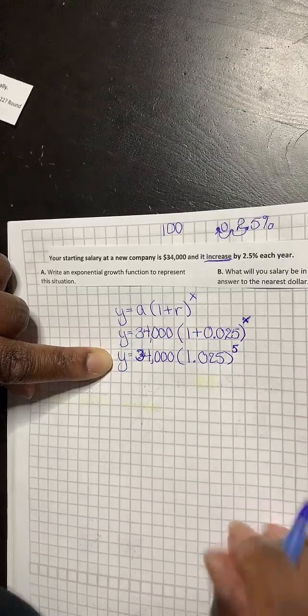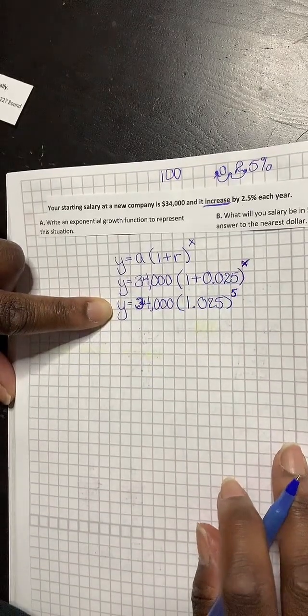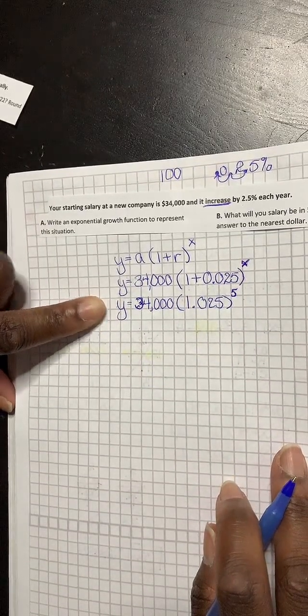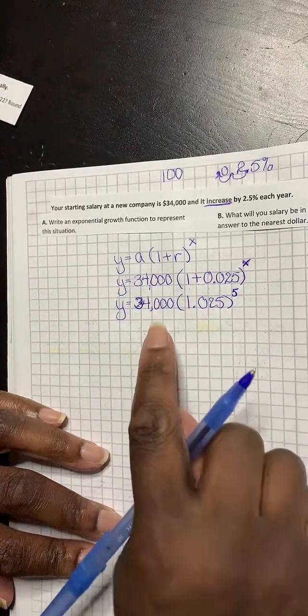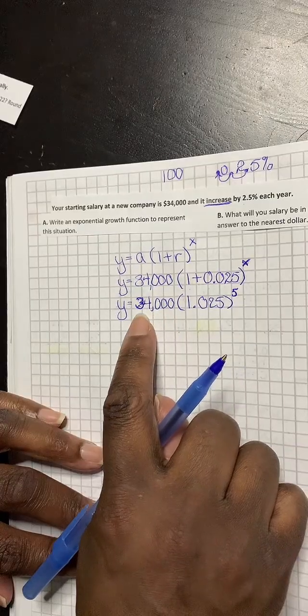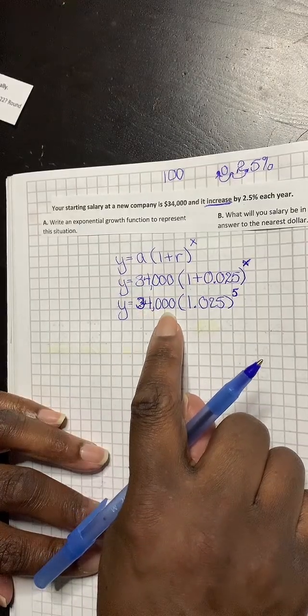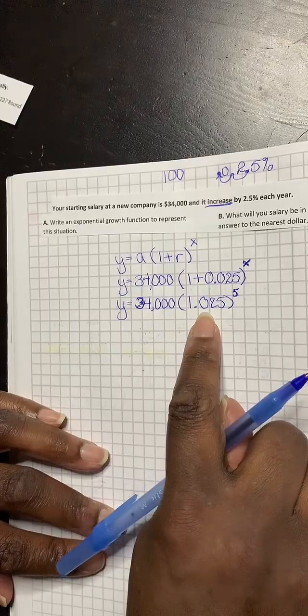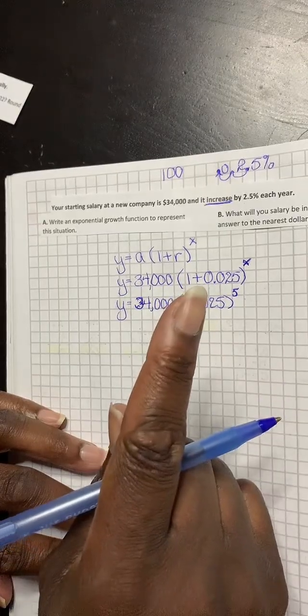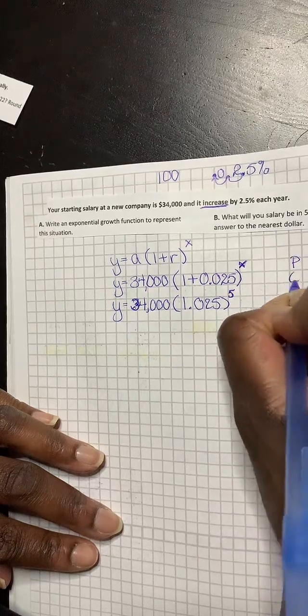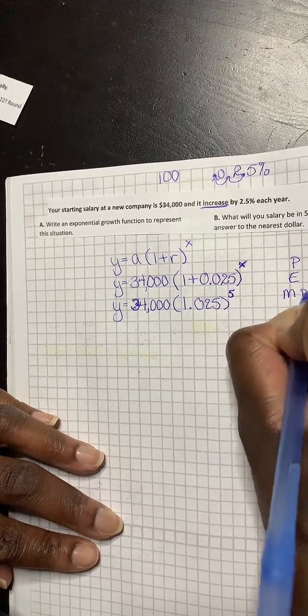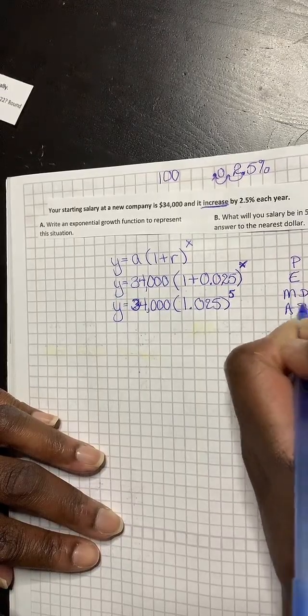Now do you see why we went over the exponent stuff before we did this? Because I know for a fact, some of you will say, okay, let me multiply 34,000 times 1.025. No. Okay? Don't forget. Please excuse my dear Aunt Sally.